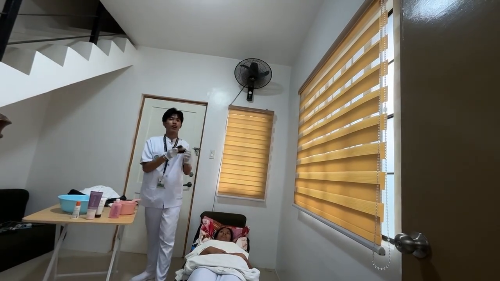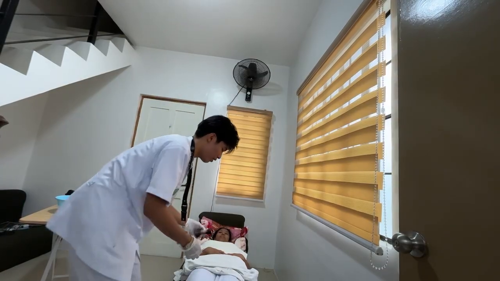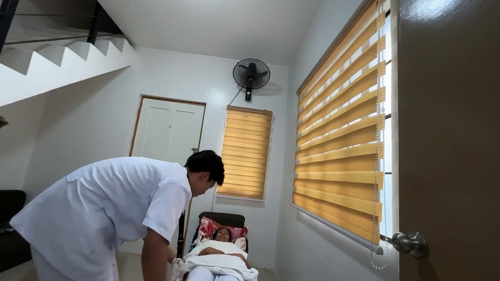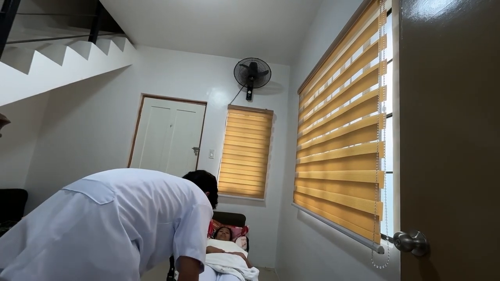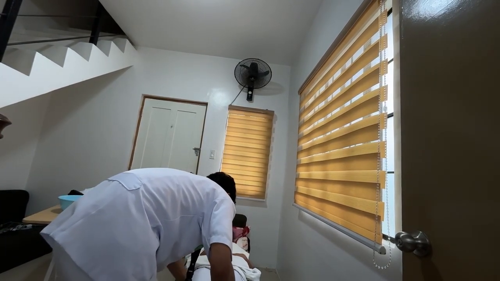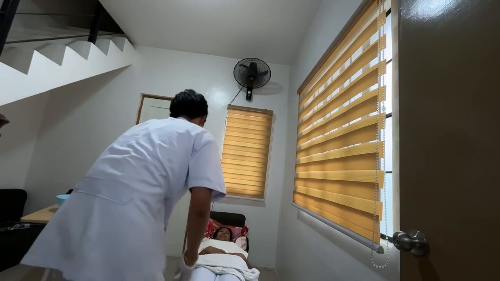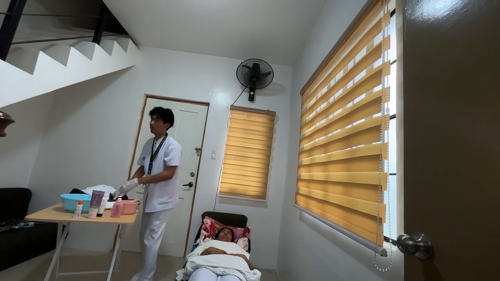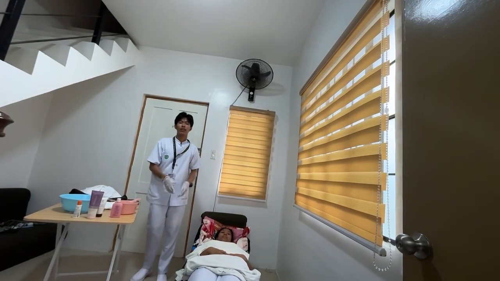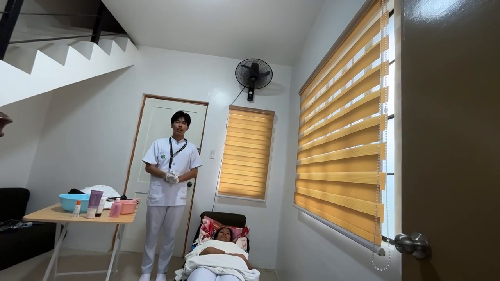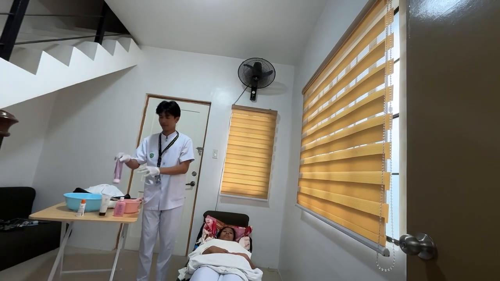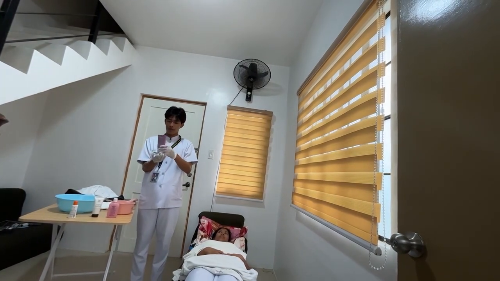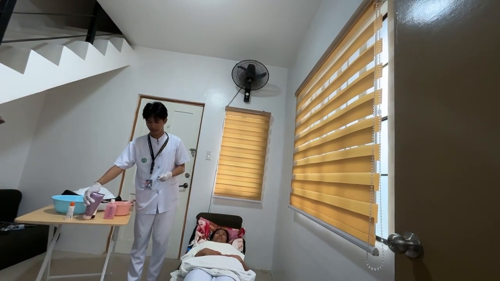And use a dry towel to dry. And then after that, offer or apply a moisturizer to the patient to prevent dryness of the patient's skin.